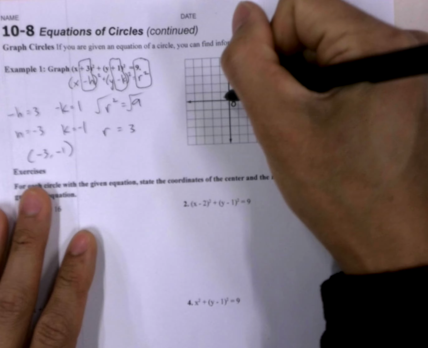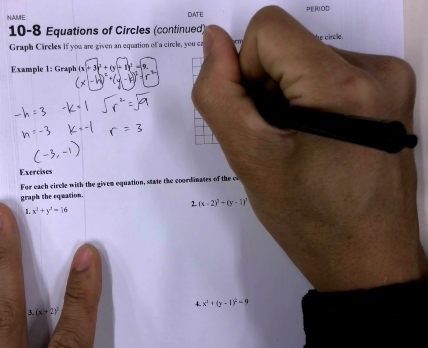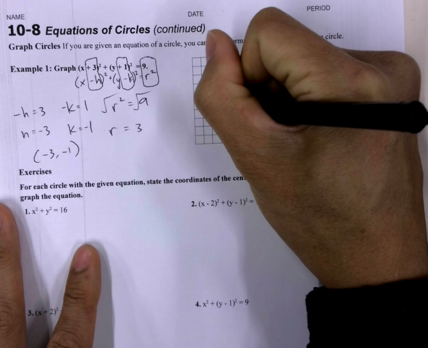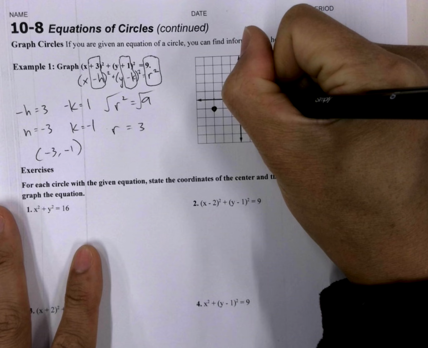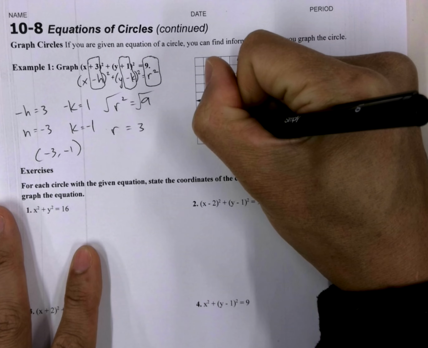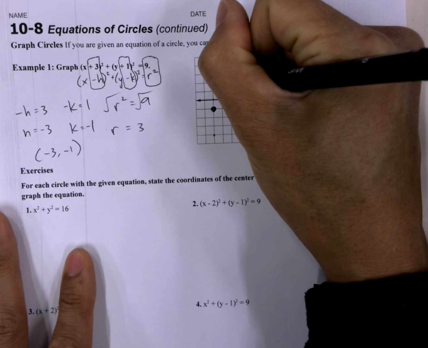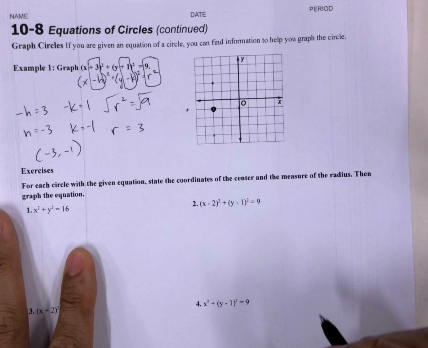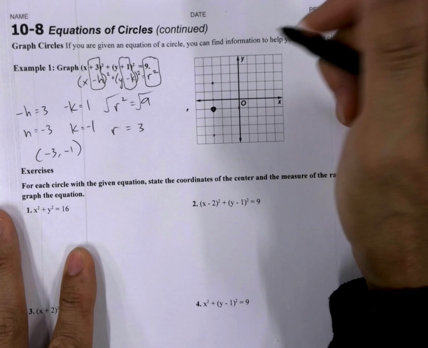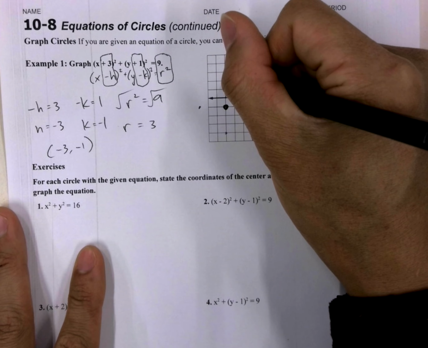So our center is going to be -1, 2, 3, -1. Center is here. And then our radius is 3, so it's going to come out to here, and here, and 1, 2, 3 is there. 2, 3 is there. So I'm going to try to draw a circle that goes through all 4 of these points.